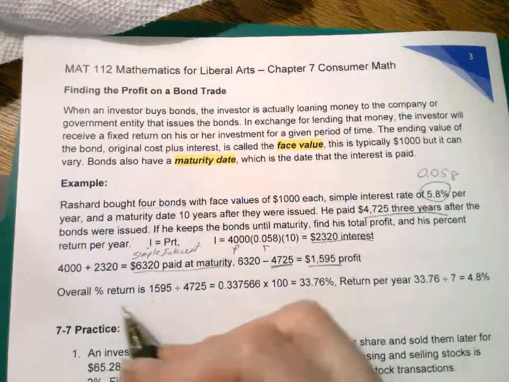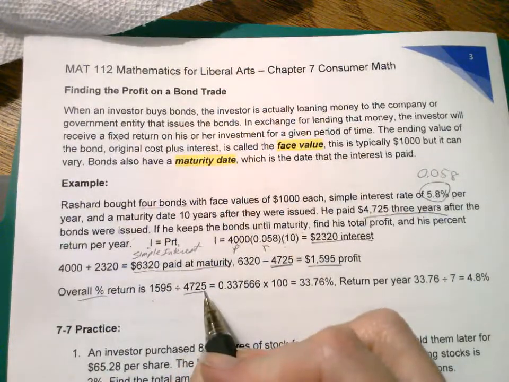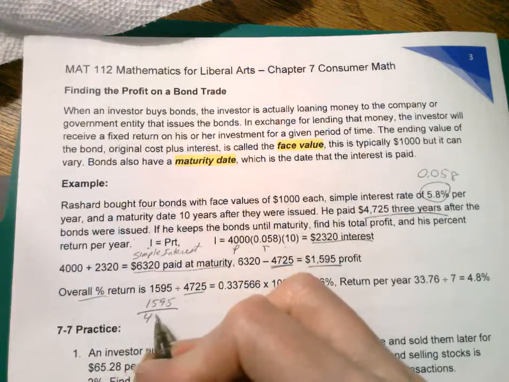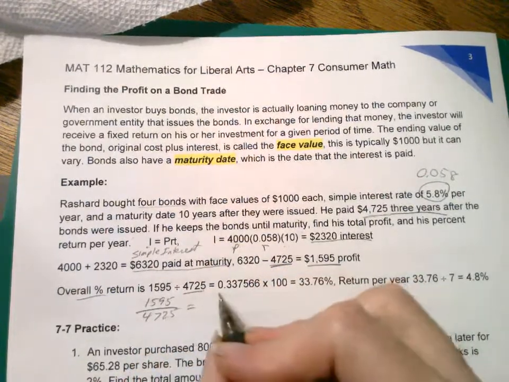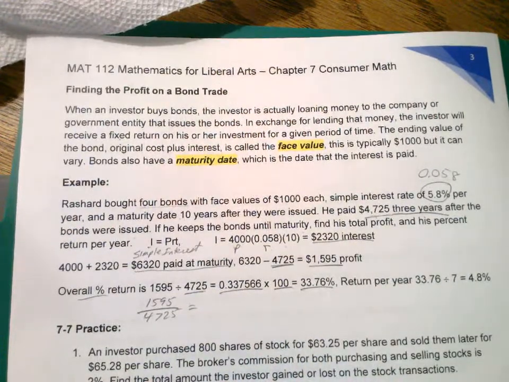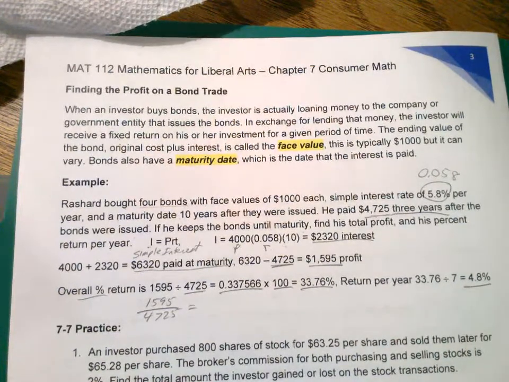So the percent return on his investment is 1595 divided by 4,725, and you get this decimal, times 100 to get a percent return overall. But most things go by return percent per year. So that's actually 4.8%, which is certainly more than you're getting in a checking or savings account right now, right?